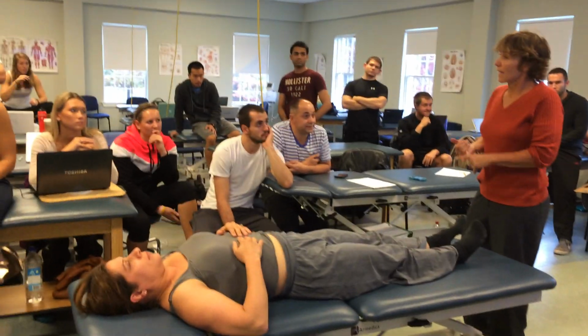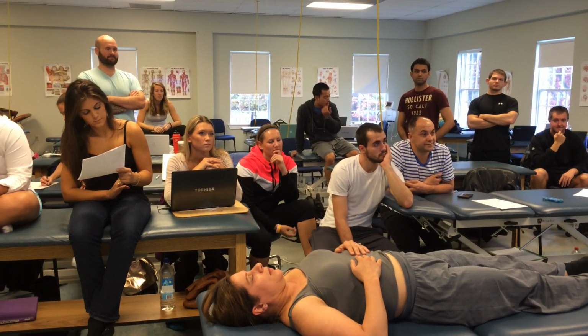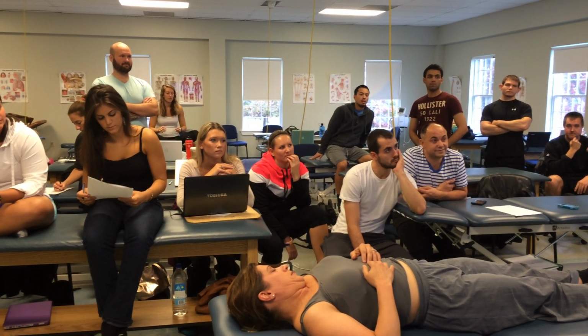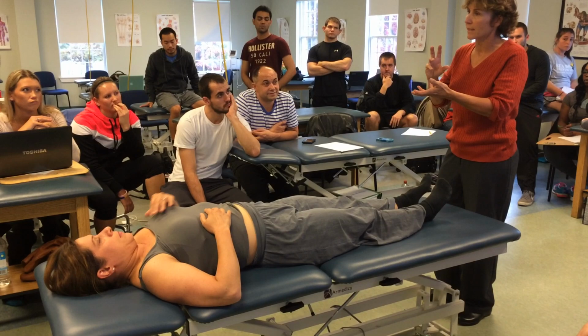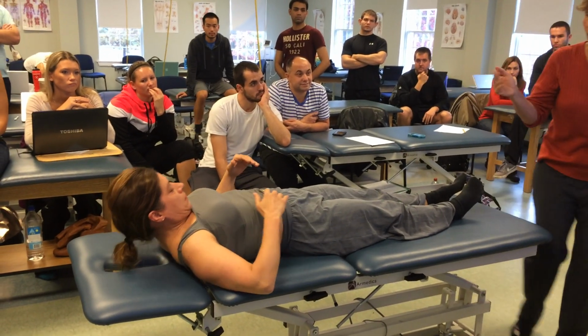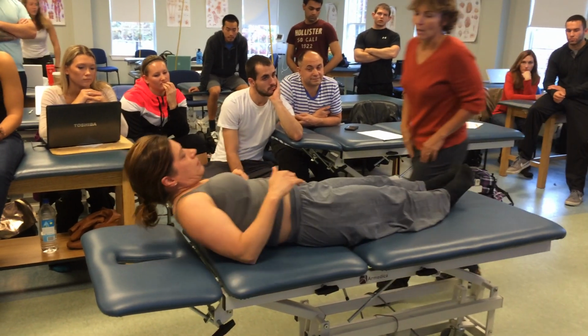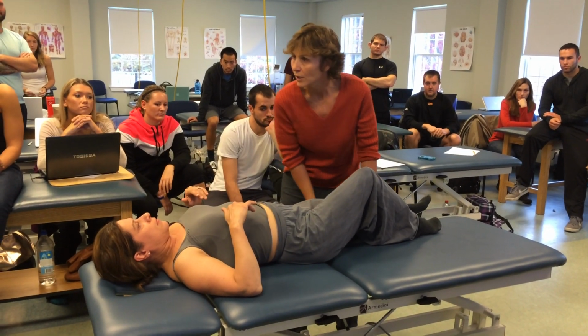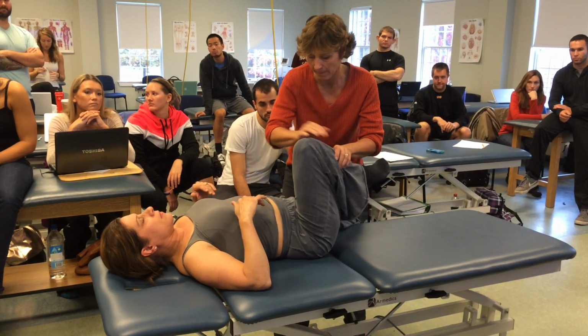We have the Gaenslen's test. Do you guys remember that one at all? So that's basically we're torquing the SI joint. So I'm going to have you scooch off. Actually, let's do this side first. So I'm going to bring her into hip extension on one side, hip flexion on the opposite.